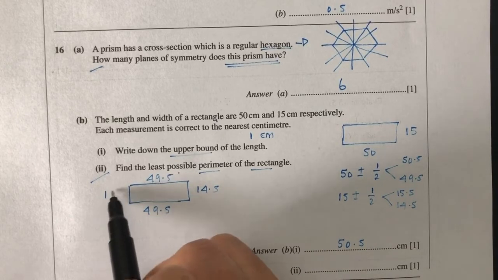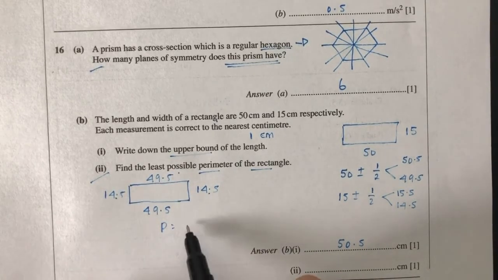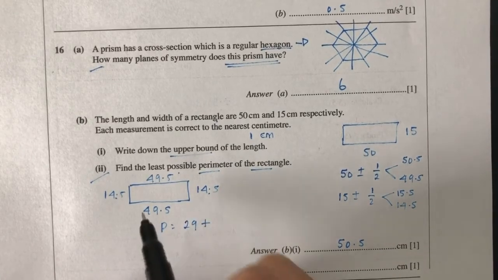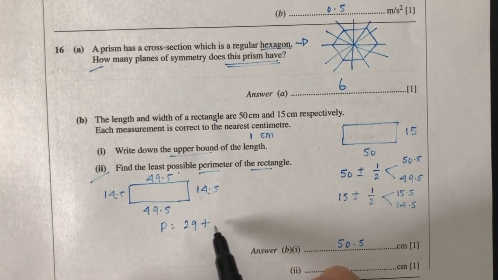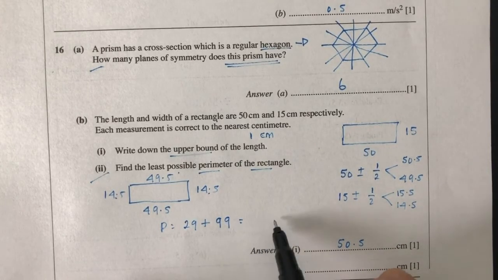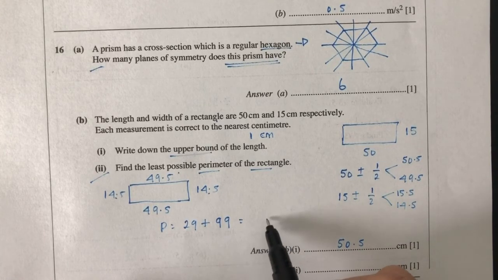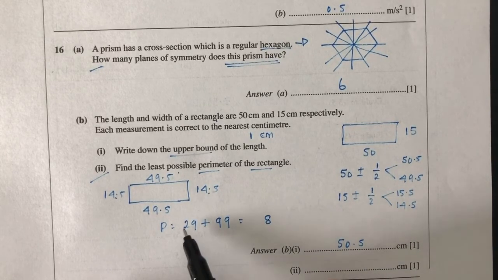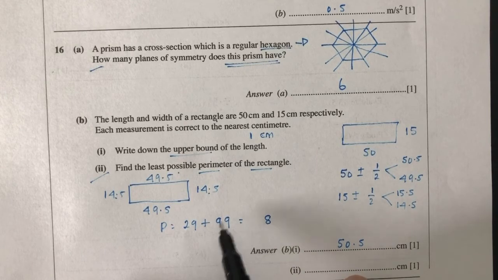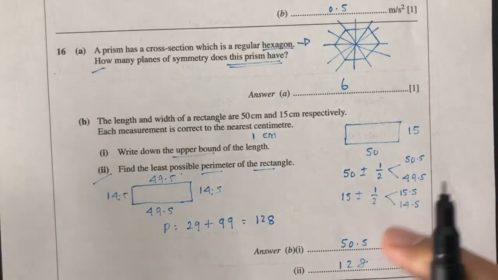So the perimeter will be, add these two, you will have 29, and these two will be 99. That gives 128 as the least possible perimeter for this shape.